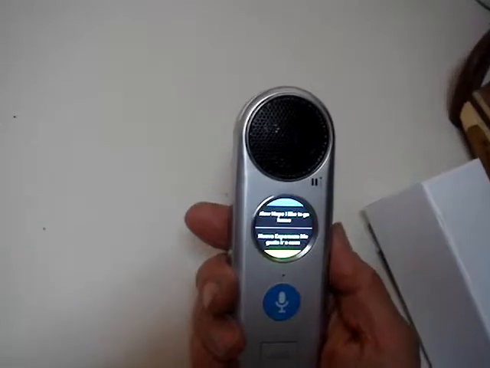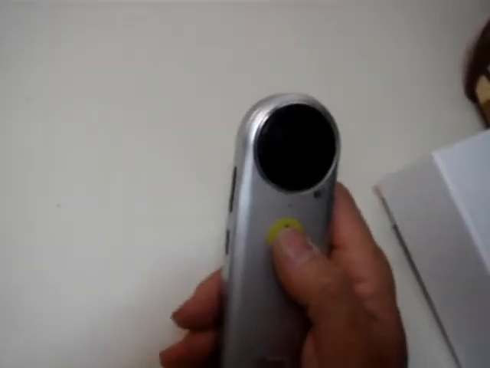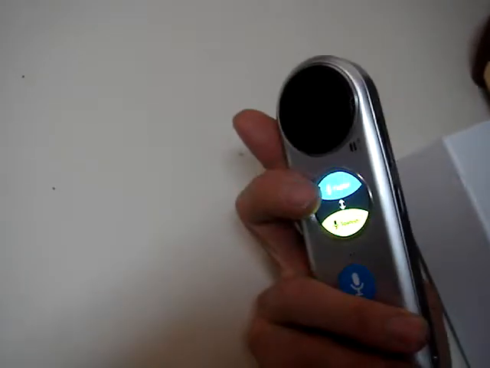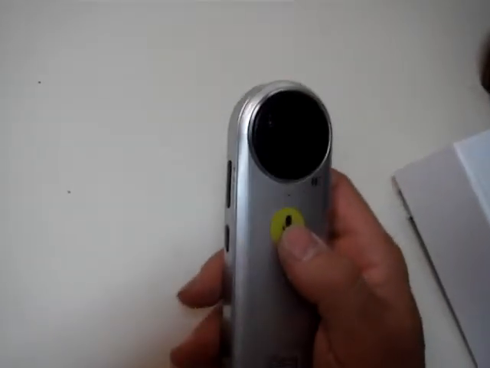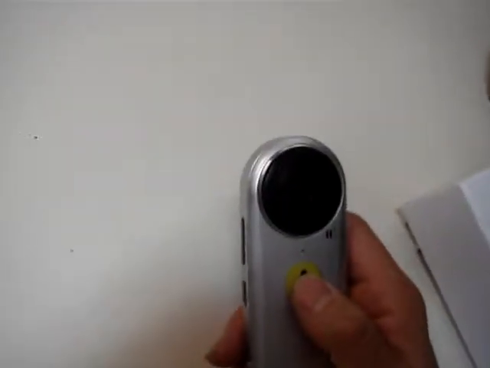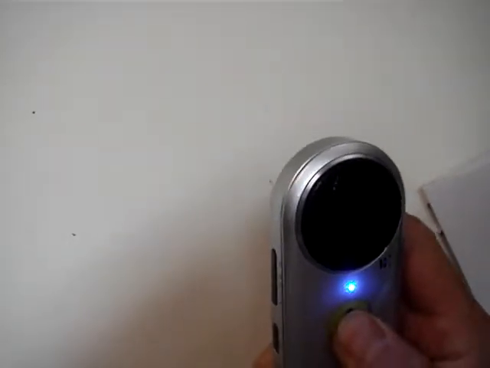Nice. And another side, click. You can translate from, like you see, yellow to blue. Translate from Spanish to English. Hold it.